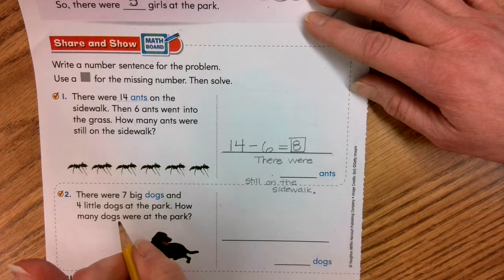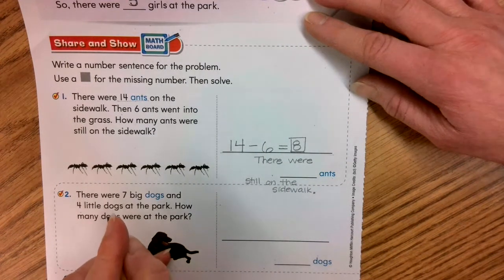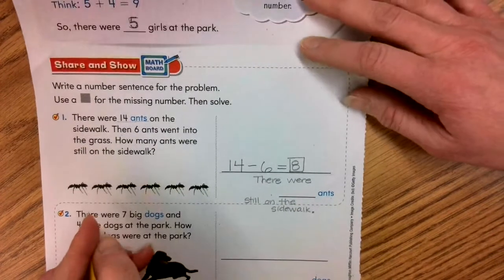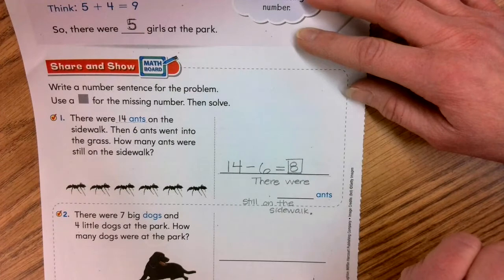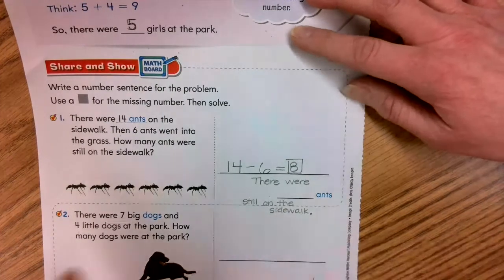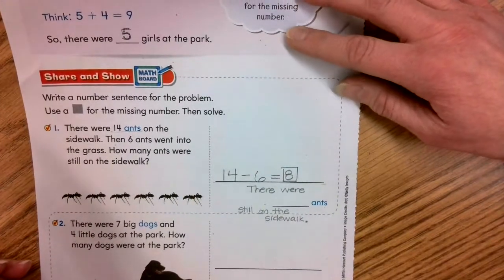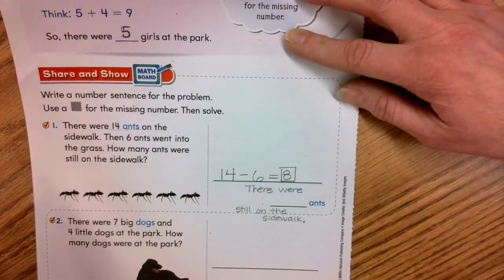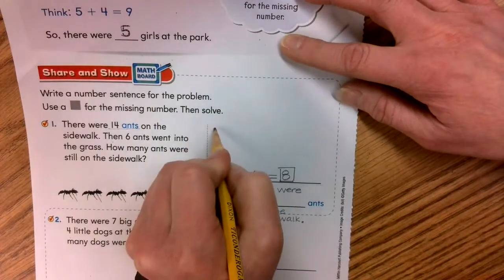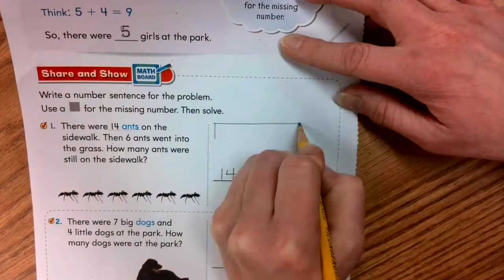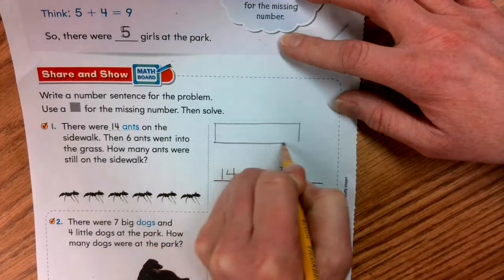Now, I want you to also, okay, it doesn't say this in the directions. This is just Mrs. Briner doing her thing because it's good for your brain. I want you to draw a bar model for this, okay? So there are many ways to do this.